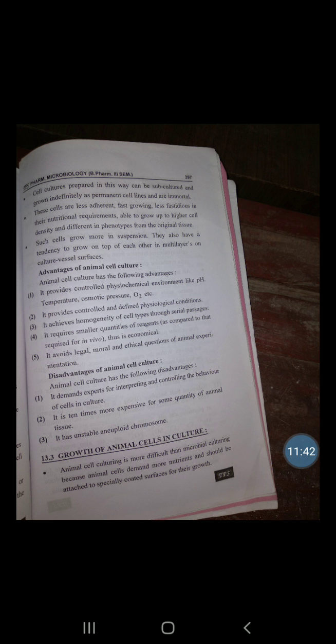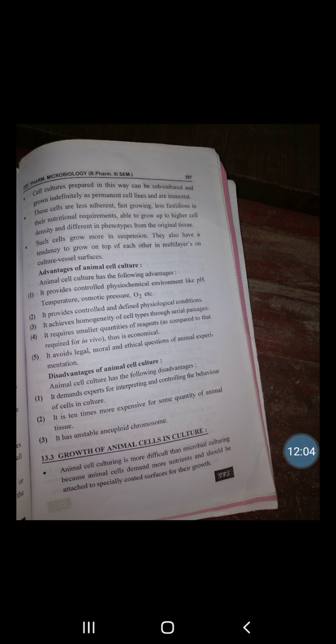The cells are less adherent, fast growing, and less fastidious in their nutritional environment, and are able to grow to a higher density and have different phenotypes from the original tissue. Such cells grow more in suspension. They also have the tendency to grow on top of each other in multilayers on the culture vessel surfaces. Then we'll see the advantages and disadvantages of animal cell culture.